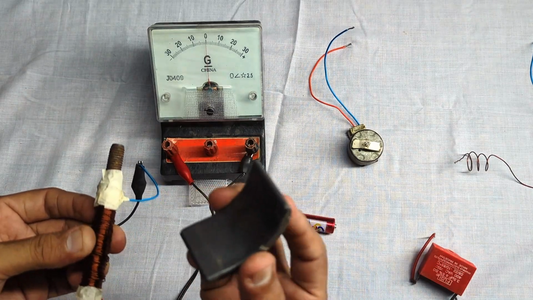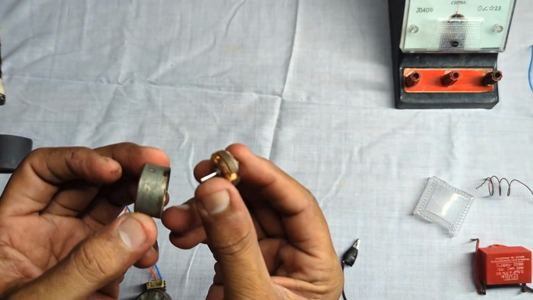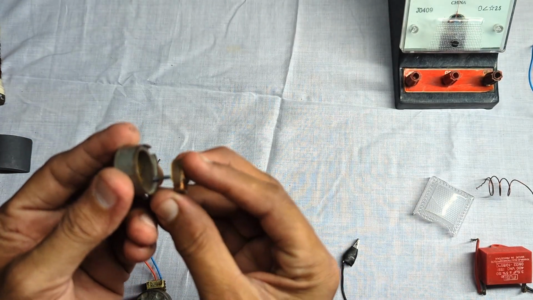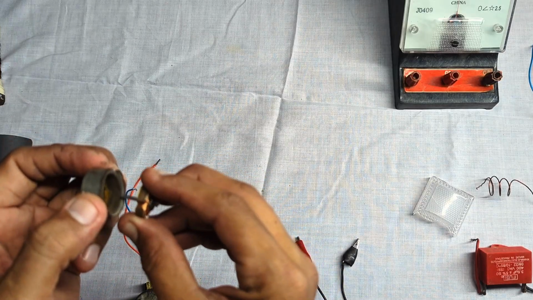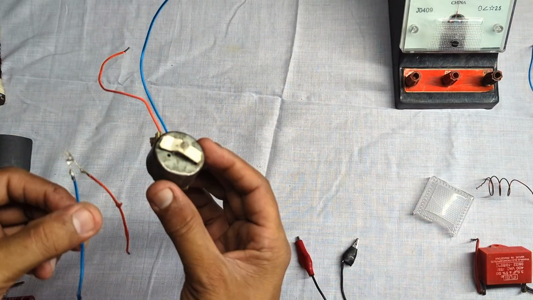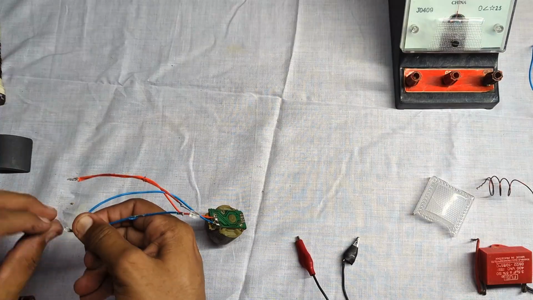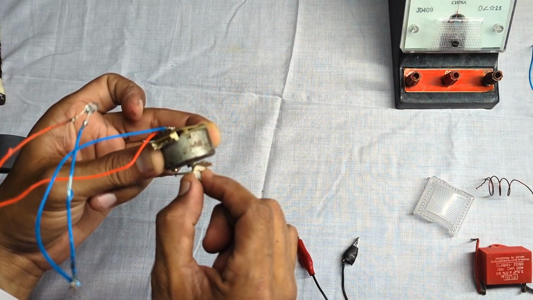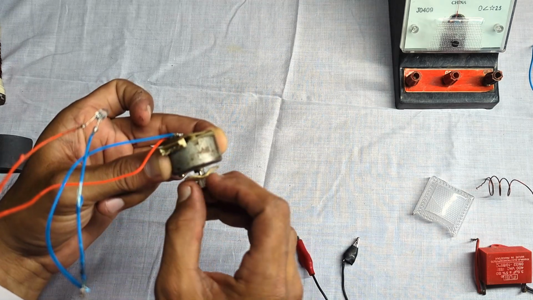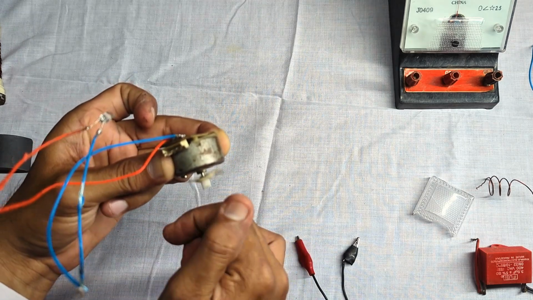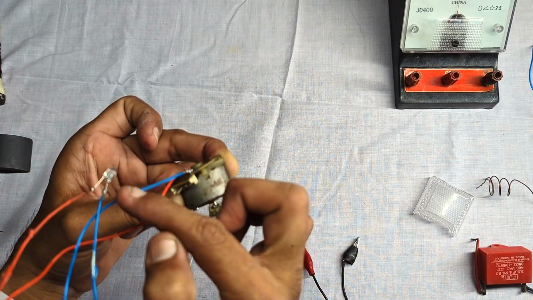It means that a magnet can produce current. This is the motor, this is the armature or coil, and this is the permanent magnet. When we rotate this coil in this magnet, it will also produce a current. We connect an LED with this motor. Now we are rotating the armature in this motor, so the LED will glow. It means that changing magnetic flux will produce current.